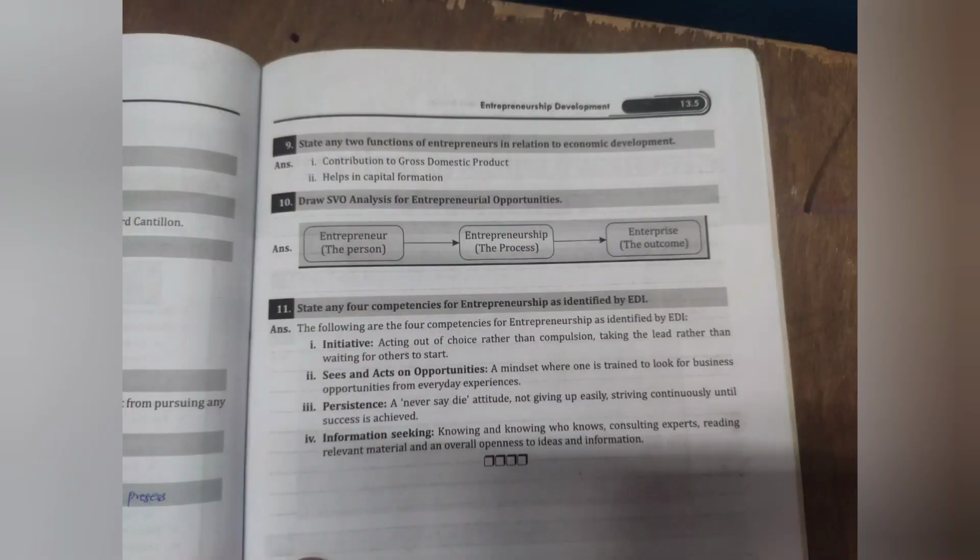State any two functions of an entrepreneur in relation to economic development. It helps in contribution to GDP and it helps in capital formation. What is the difference between entrepreneur, entrepreneurship and enterprise? The entrepreneur is the person, entrepreneurship is the process, and enterprise is the outcome.